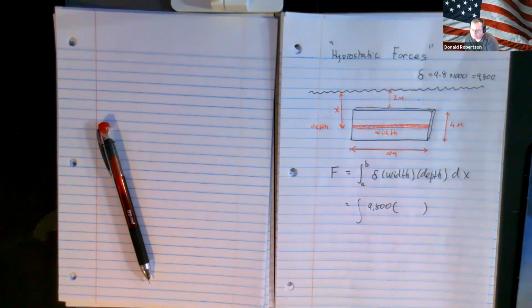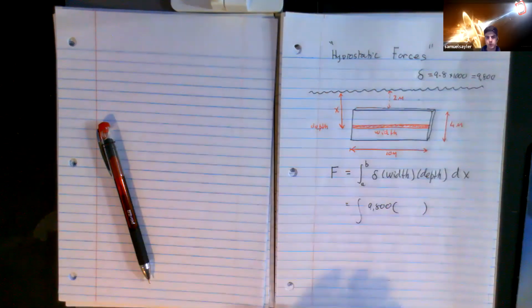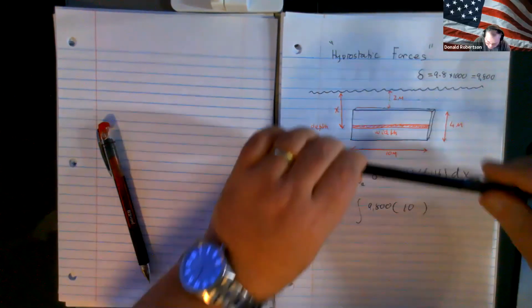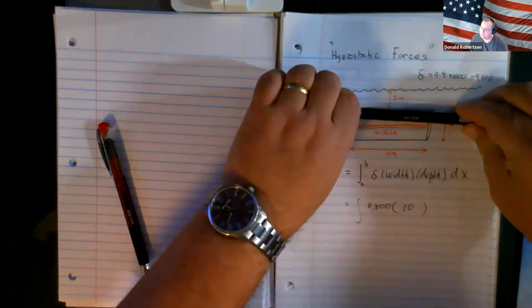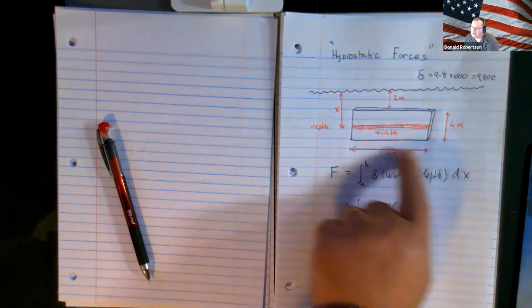What's the distance from there to there? 10. In fact, isn't it 10 no matter where I put the strip? This is the easiest hydrostatic force question because the strip is a fixed number. It's 10 in this case.